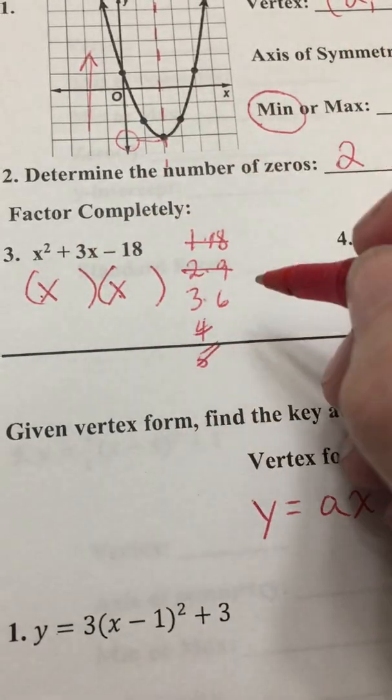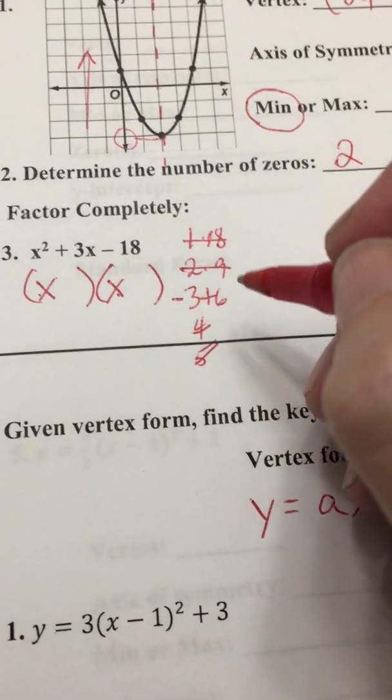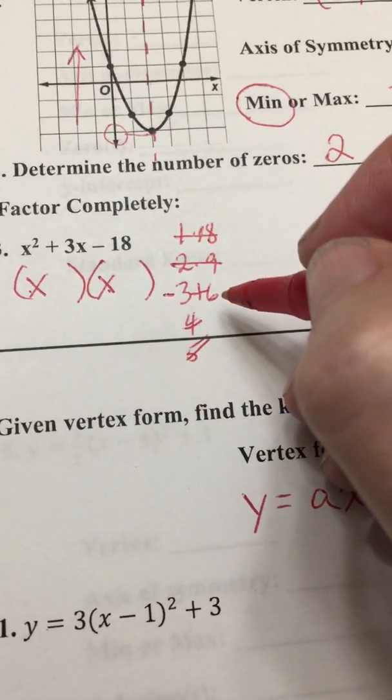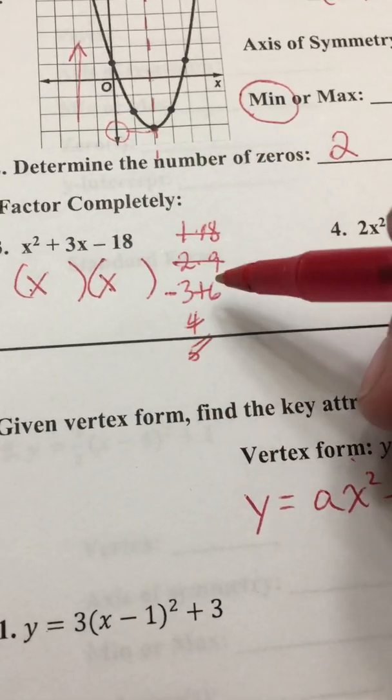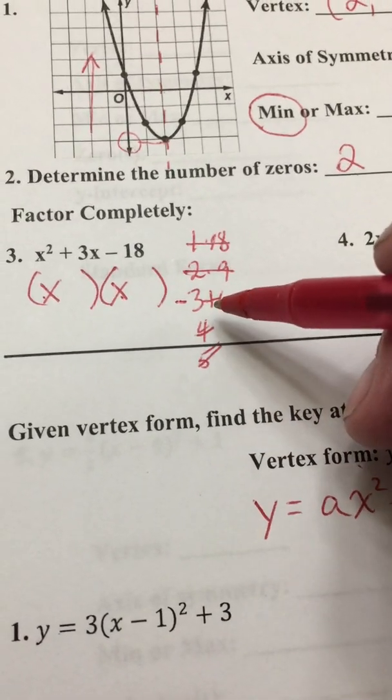I want the answer to be positive, so I'm thinking let's make the bigger one positive and the small one negative. And then test it. Put these in the calculator and add them together. -3 plus 6. Does it equal positive 3? If it does, then we're going to keep them. If not, I'm going to change them and just try some different signs. But this does give me a positive 3.